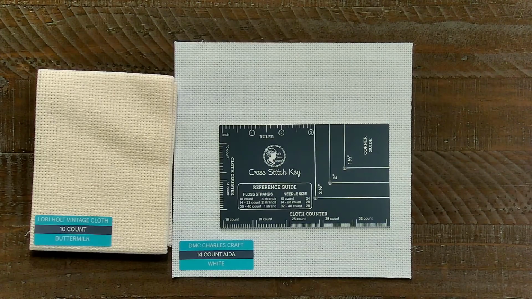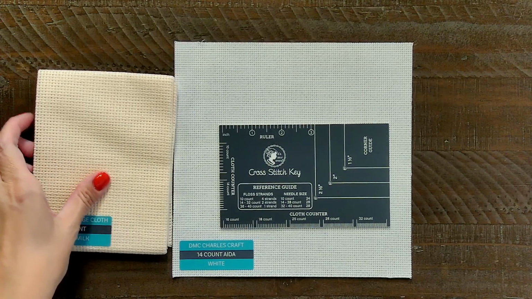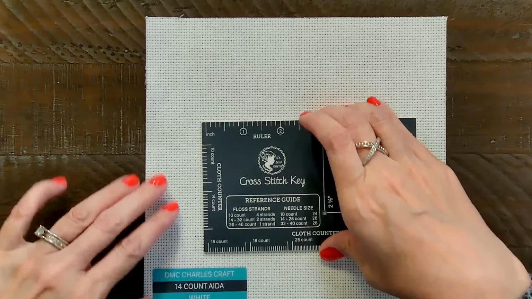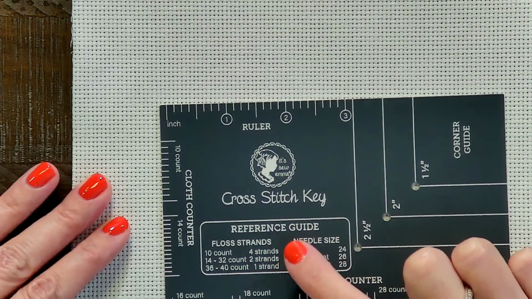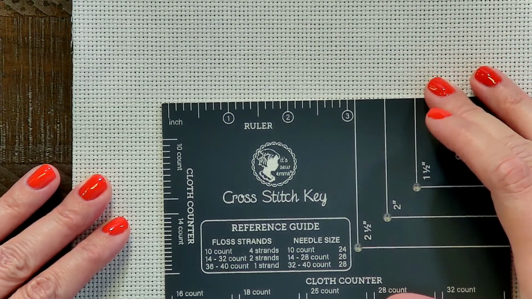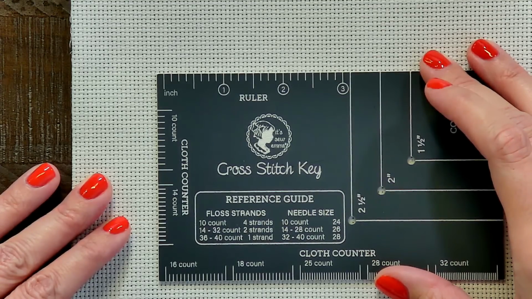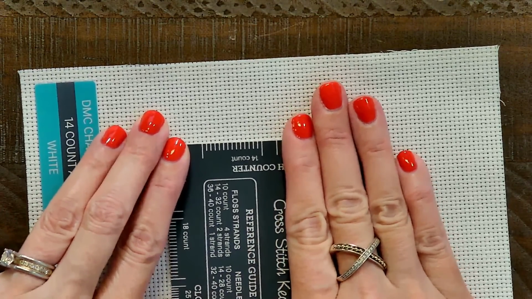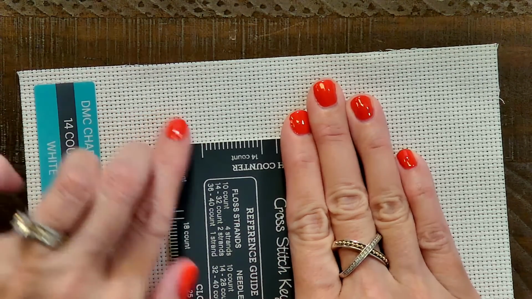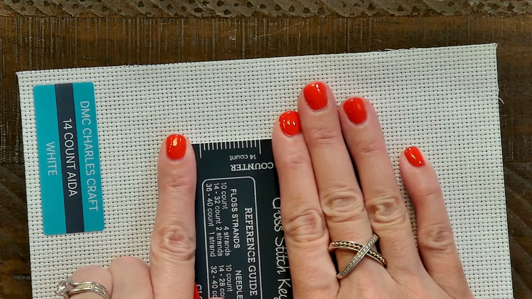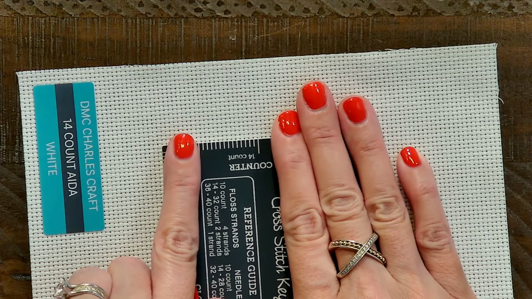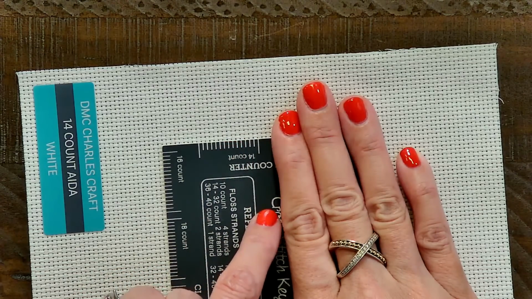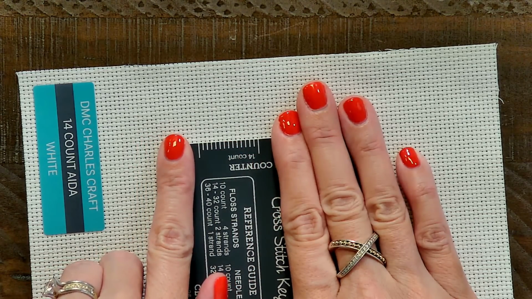So we're going to start off with Aida counts, and I'm going to show you how to count it. So we're on 14 count. And the easiest thing is if you have a cross stitch key, we're looking, this is 14 count. And if you look at that, you get 14 stitches to the inch. That's how you know it's 14. So if we count it across, it would be 14, but also these lines line up so you don't have to think. So we can tell this is 14 count.